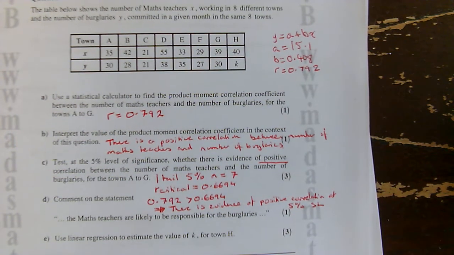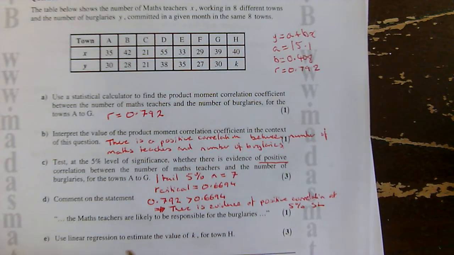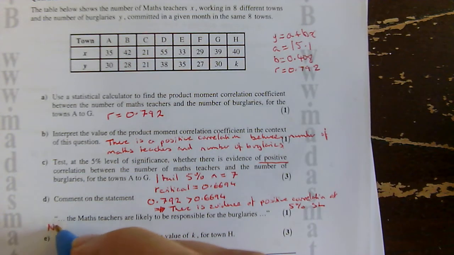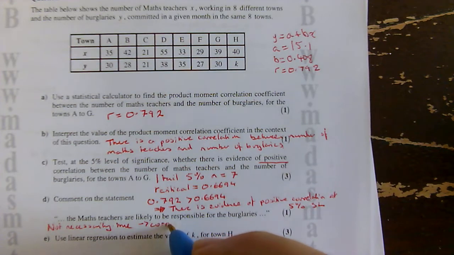Okay, so it's then asking, are maths teachers likely to be responsible for burglaries? Now this is a fairly common misconception, and it's asking you to tackle that. The answer here is essentially to say that correlation does not imply causation, so not necessarily true.